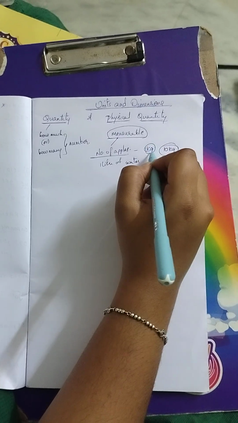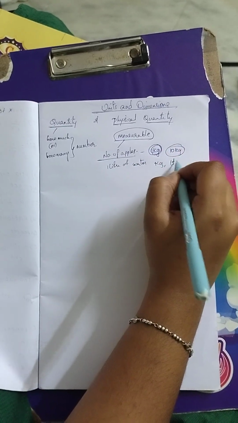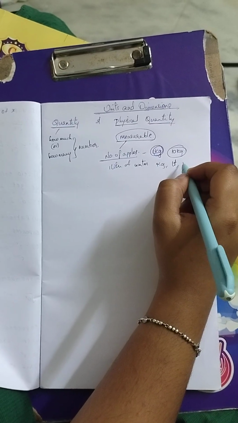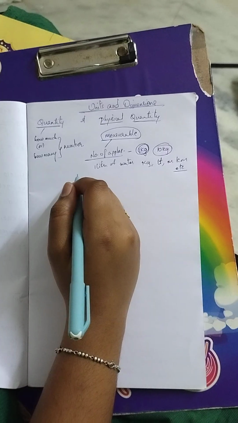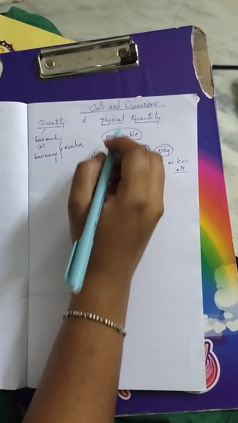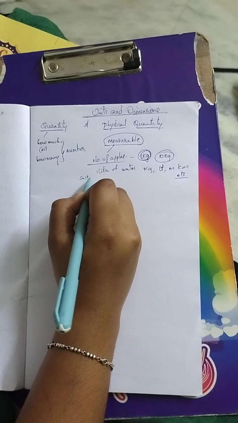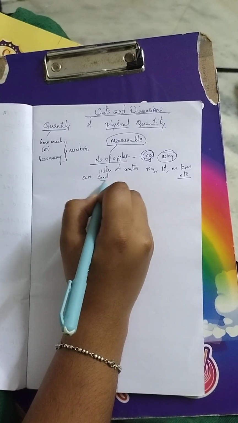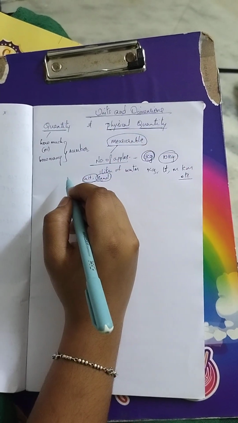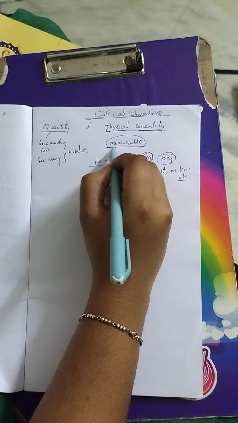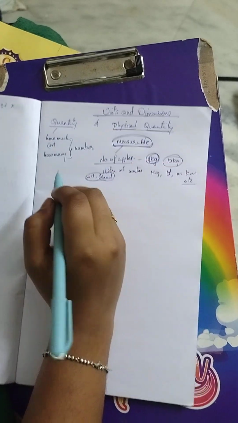So for measuring we are using some units like kgs, liters, meters, kilometers, etc. But some quantities cannot be measured, like the number of particles in salt or sand, so we can't measure the particles in this one. So physical quantities are the quantities which are measurable.